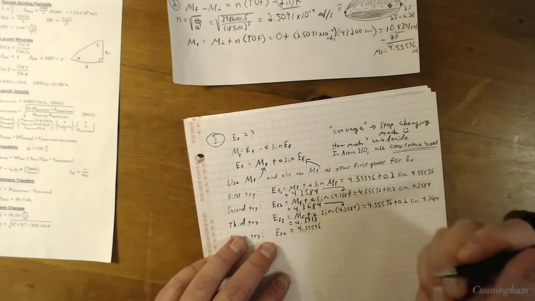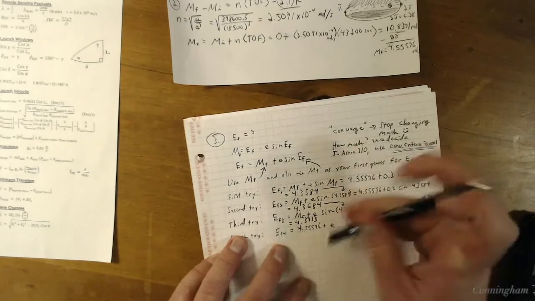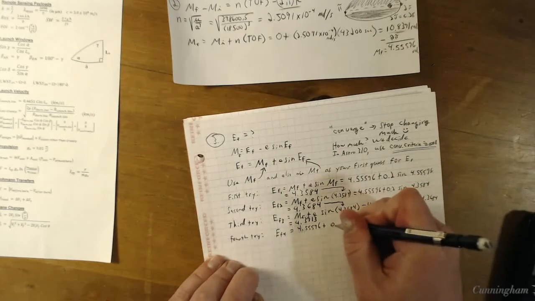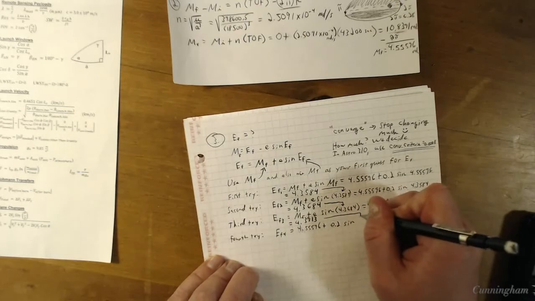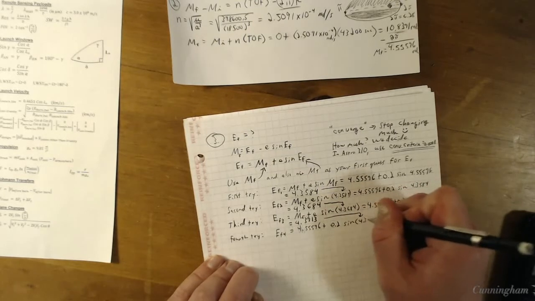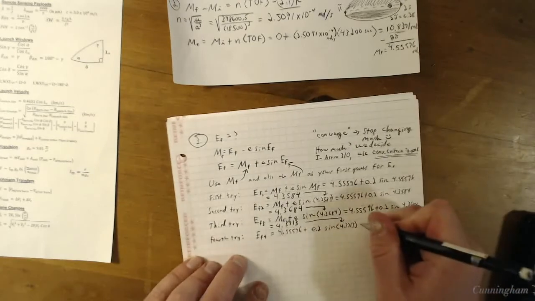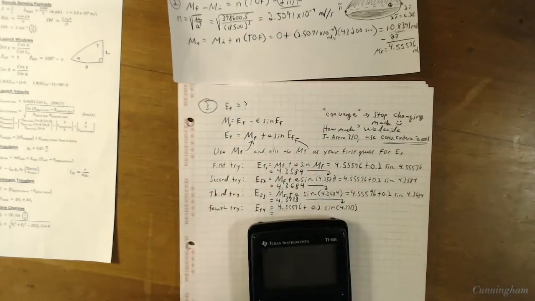4.55596 plus 0.2 sine of what we got from before, 4.3713. Okay.